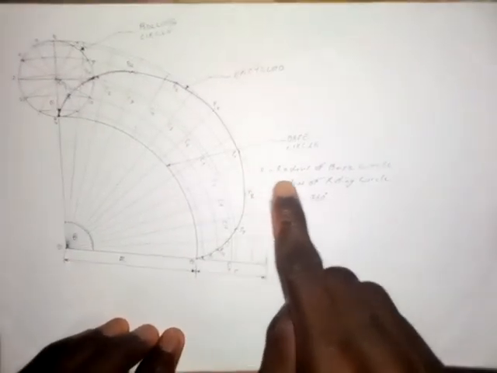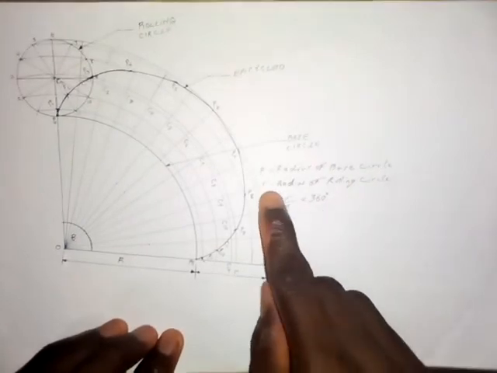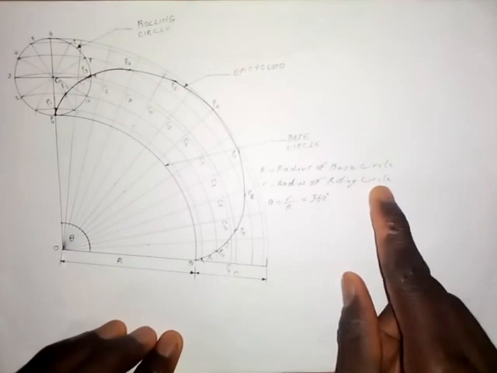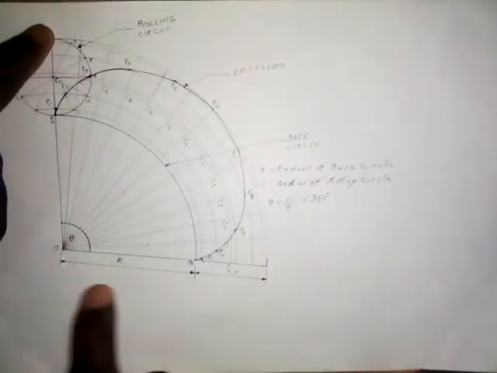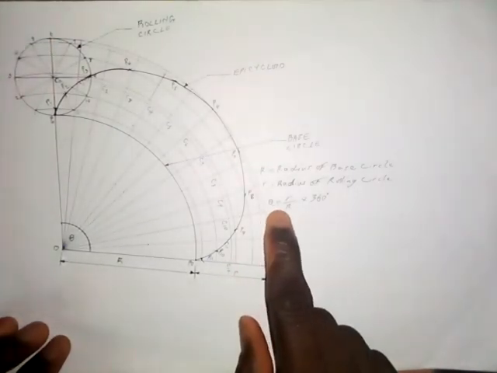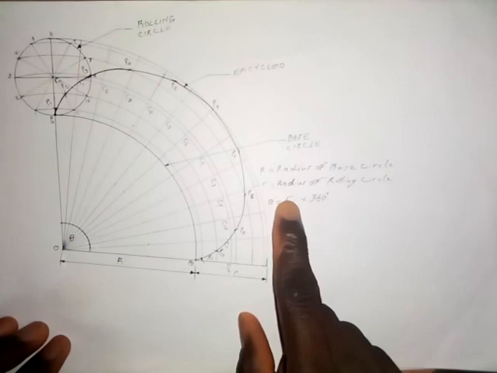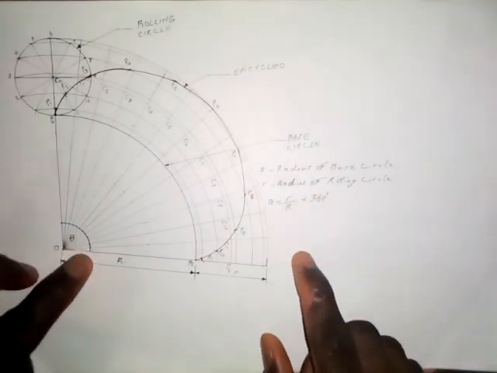Capital R is the radius of the base circle. Small r is the radius of the rolling circle. And the angle between this line and this line is theta, which equals the radius of the rolling circle divided by the radius of the base circle, multiplied by 360 degrees. It will give you this angle.